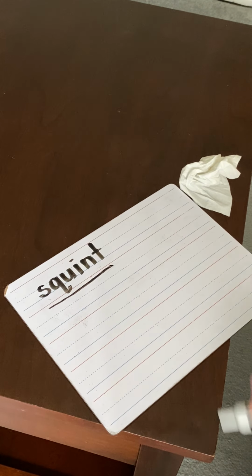All right, let's try another one. Grunted. When you grunt, you make a sound. Maybe if you get hit in the stomach, you might go, ugh. Okay, that's kind of like a grunt. So let's tap out the word grunt. Ooh, there goes my marker. Ooh, and there goes my camera. Okay, ready?